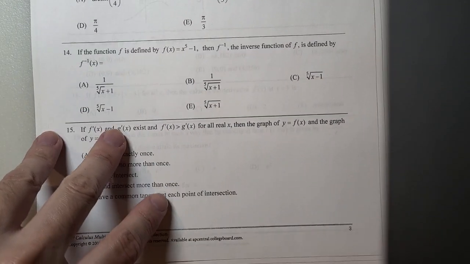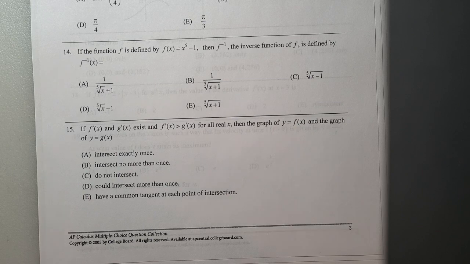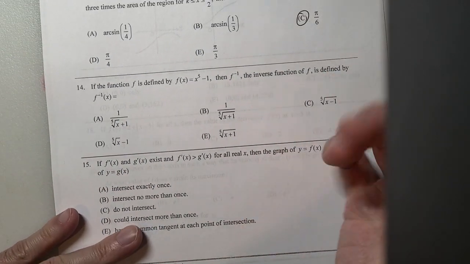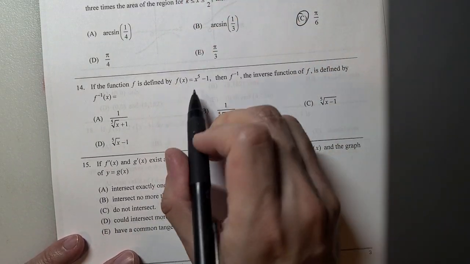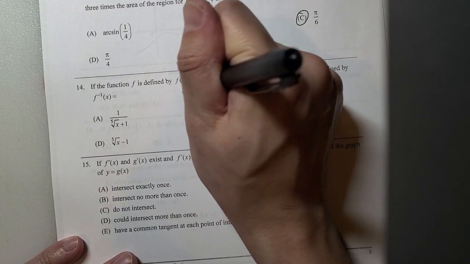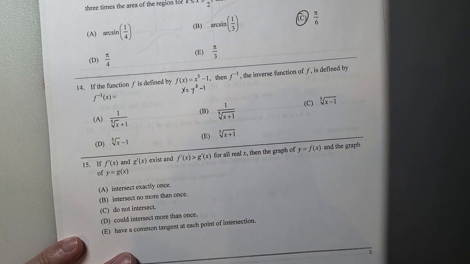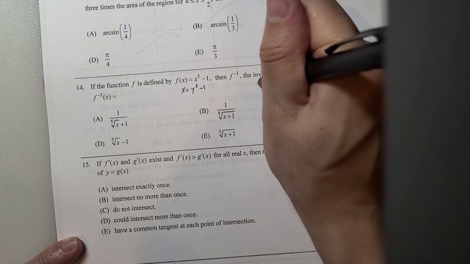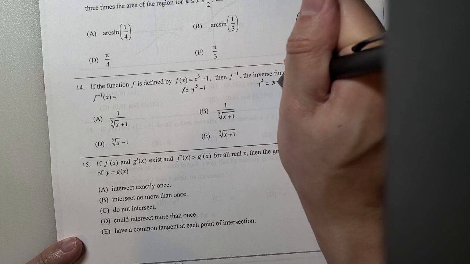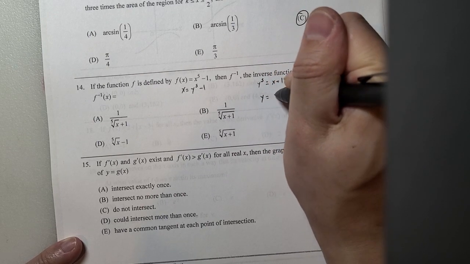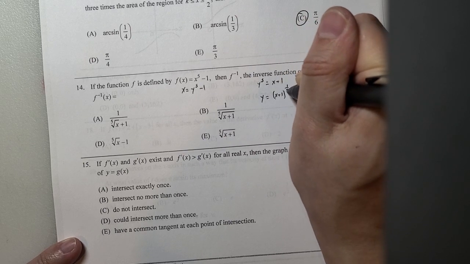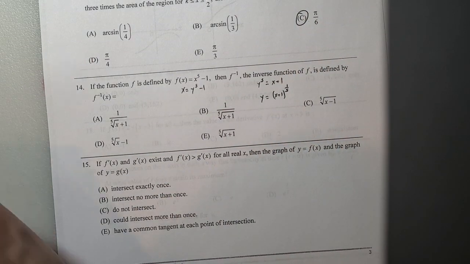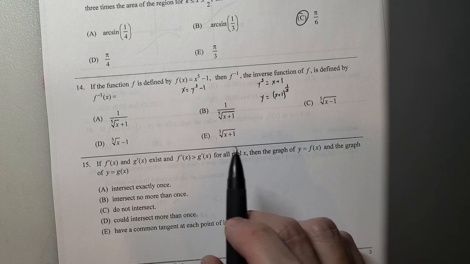All right, 2 more problems and then I'll call it a part. If the function f is defined by f of x is x to the fifth minus 1, then f inverse is defined by what? Okay, this is not hard at all. To find the inverse, we switch the y and the x, if you remember. So if y is x to the fifth minus 1, we say x is equal to y to the fifth minus 1. And then we solve for y. So y to the fifth is equal to x plus 1. So y is equal to x plus 1 to the 1/5 power, or the fifth root. Okay, so that is E.